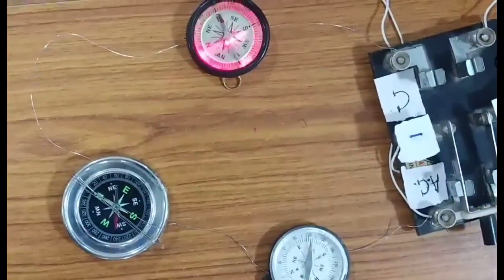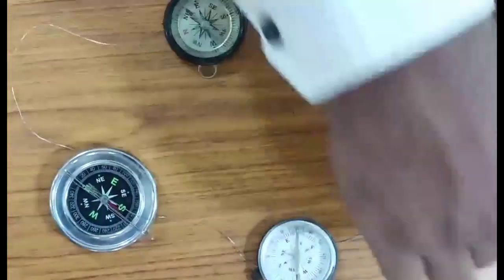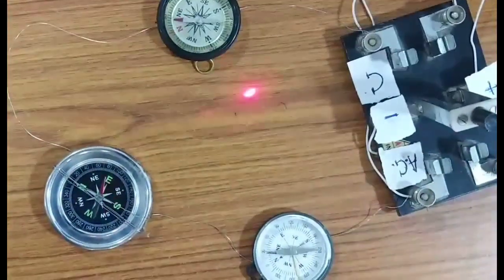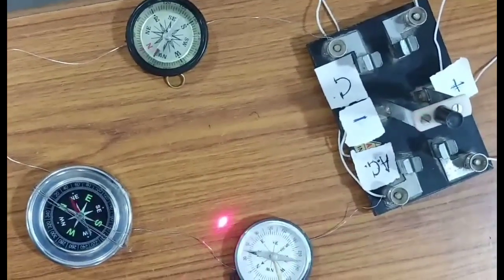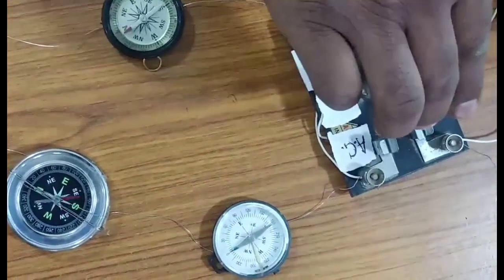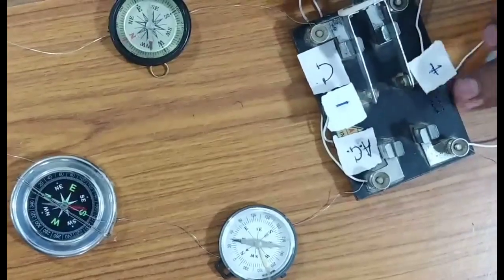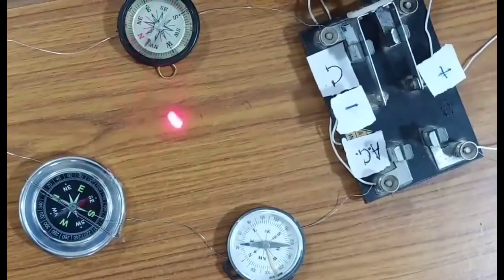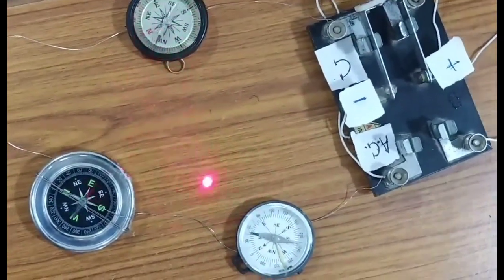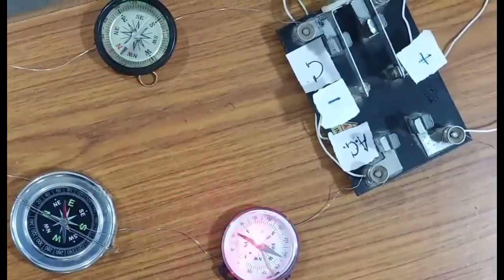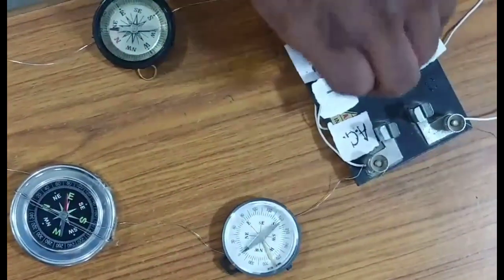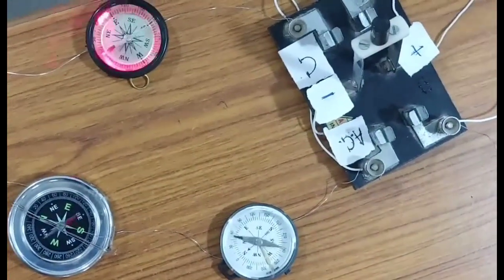You can notice the direction of the compass needle is just opposite of the initial case. Similarly, when I apply the clockwise current, here also the direction is just opposite of the initial direction.